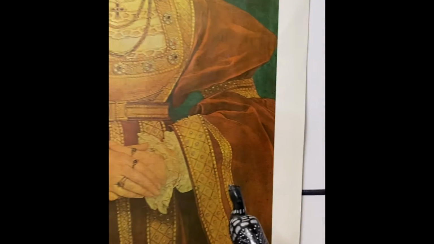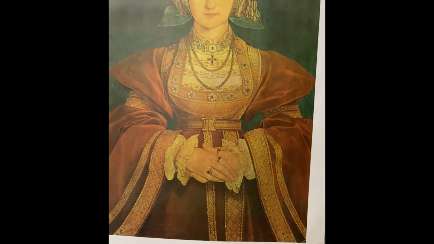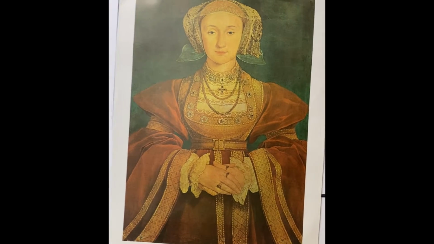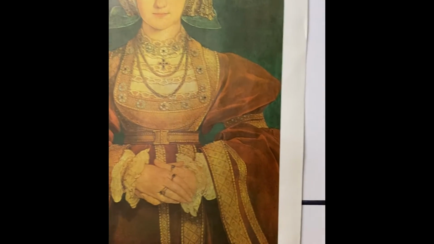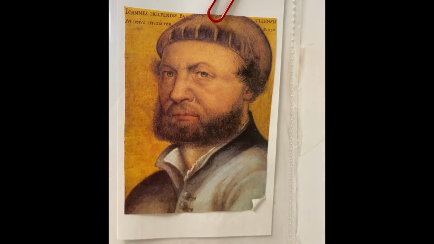And, oh, look at this shape here. It's a diamond. Yep, we have different shapes that she has going on in her dress. All right, who is the one who painted this? Hans Holbein the Younger. And that's what he looked like right there, Hans Holbein the Younger.